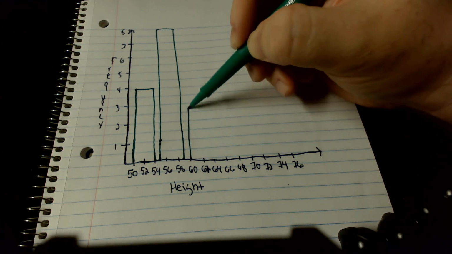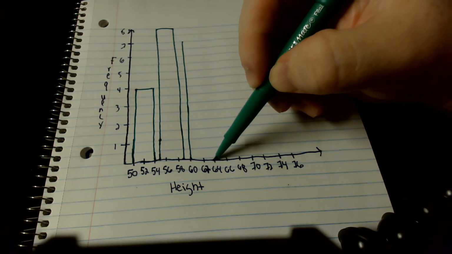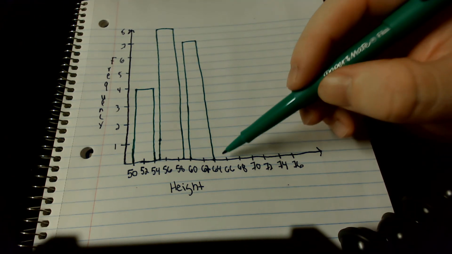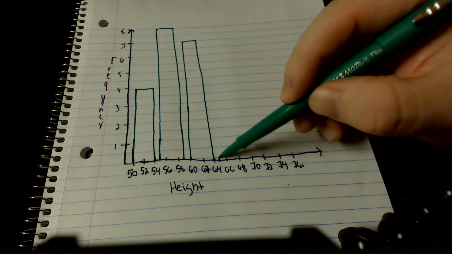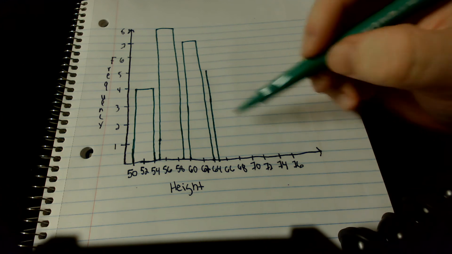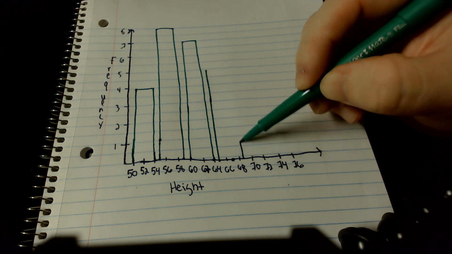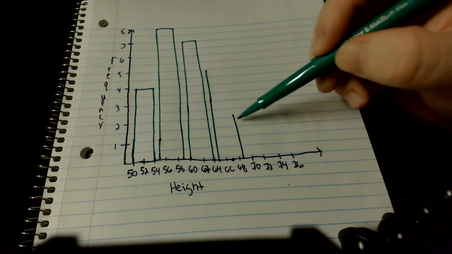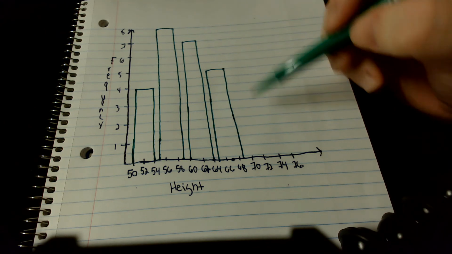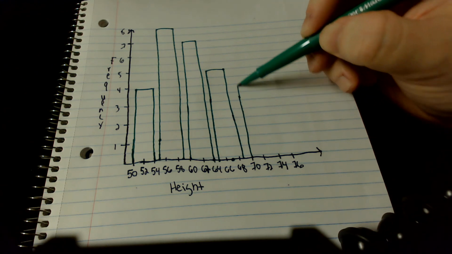$60 to 64, and it goes up to 7. Okay, 65 to 69, I believe. Yeah, 69 goes up to 5, and then 70 goes up to 6.